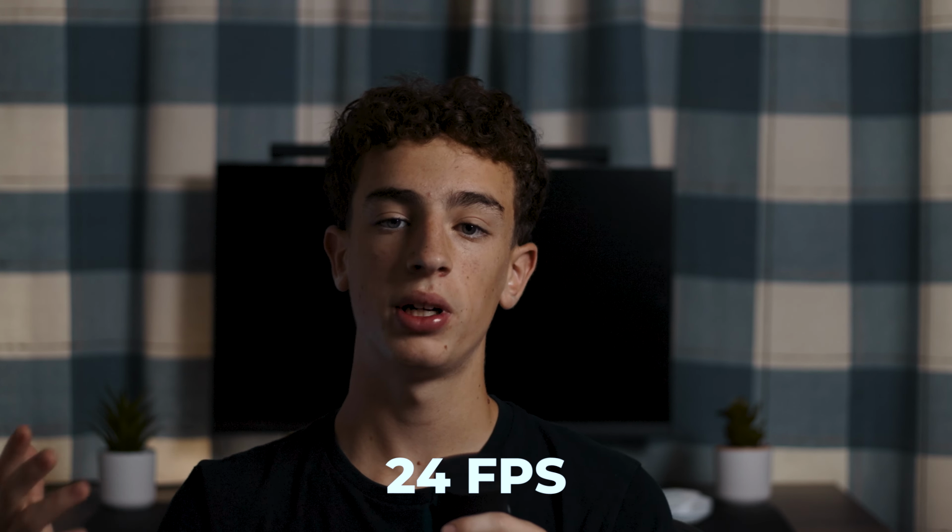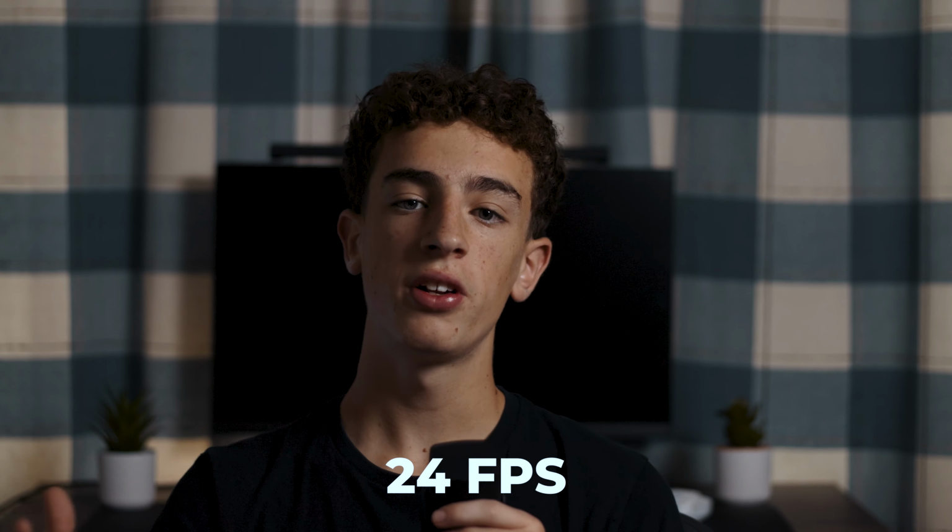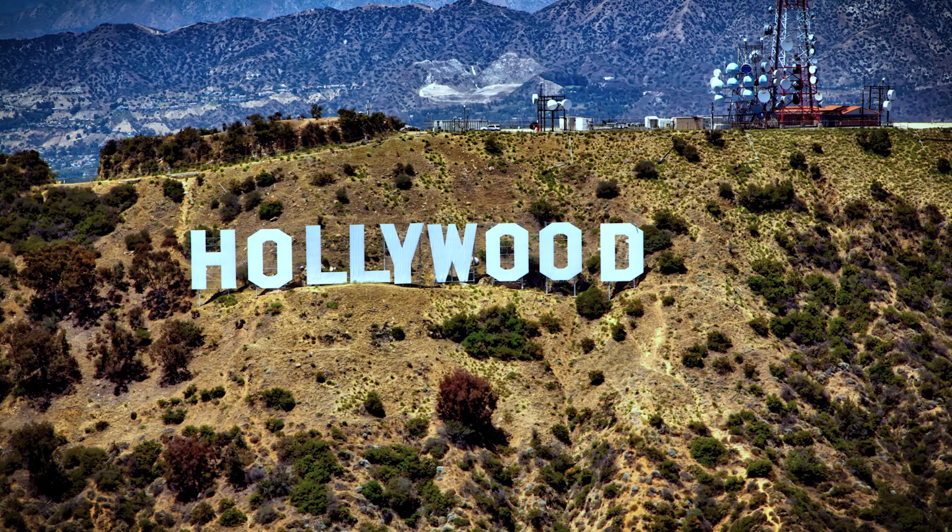So number 1 is 24 frames per second. This frame rate allows you to get the most cinematic looking shots. This is because this is the standard frame rate that they've used in Hollywood films. This causes our eyes to perceive 24 frames per second as a commonly cinematic looking video.